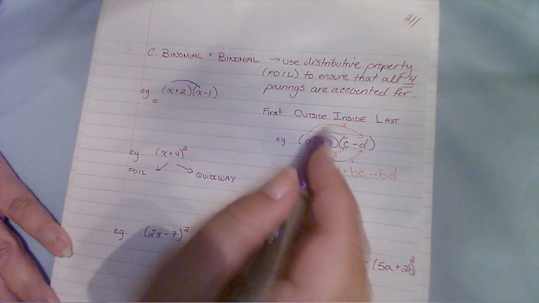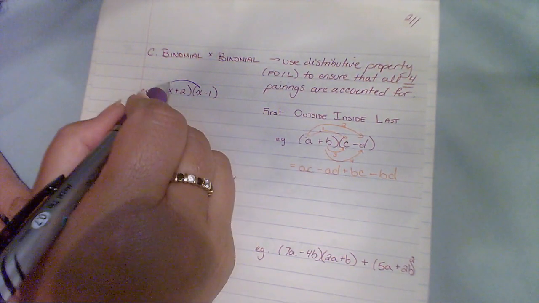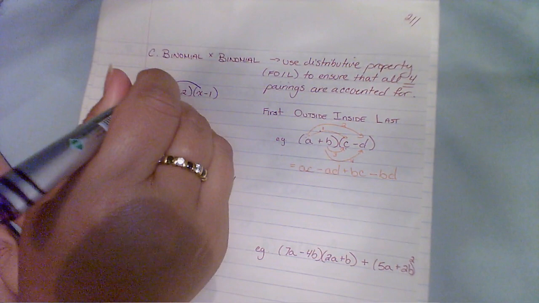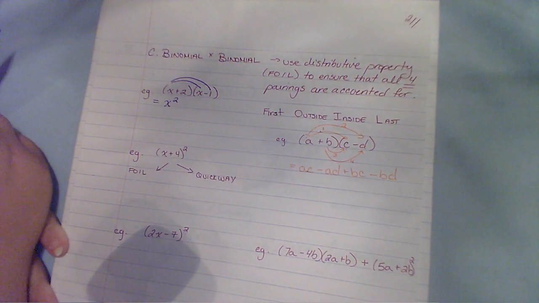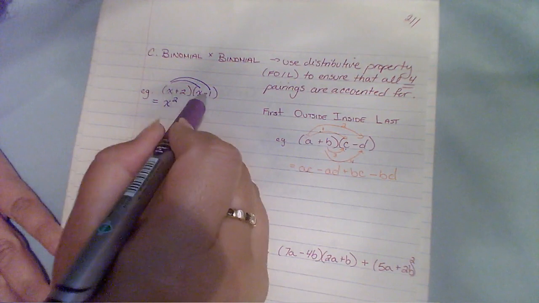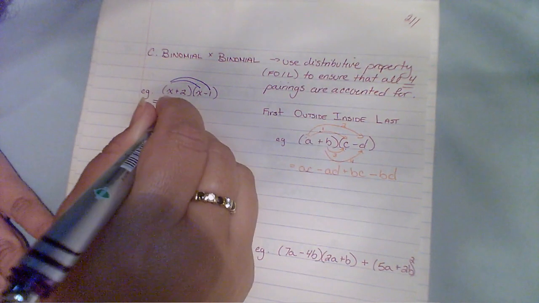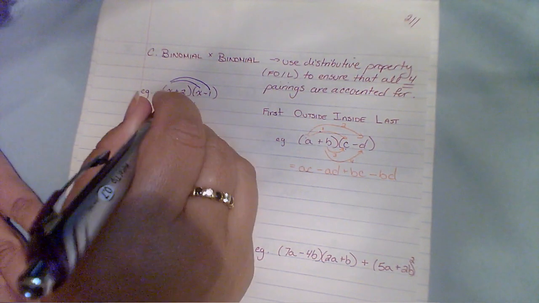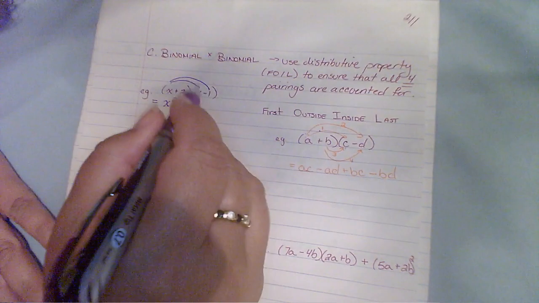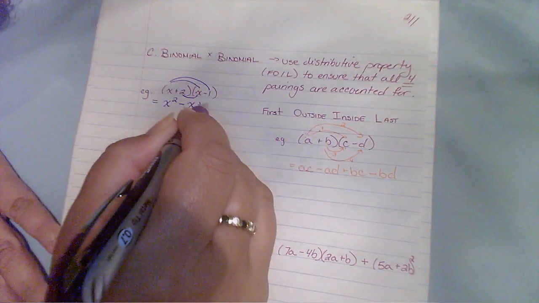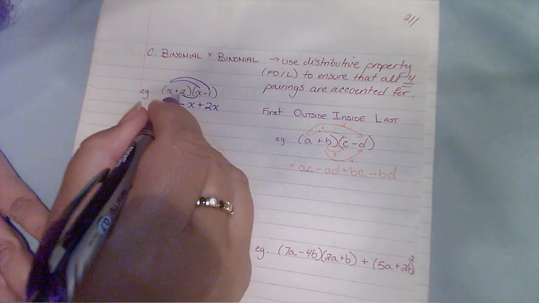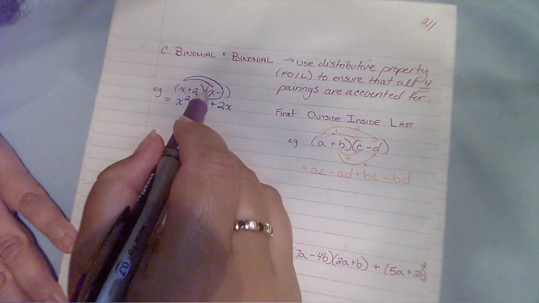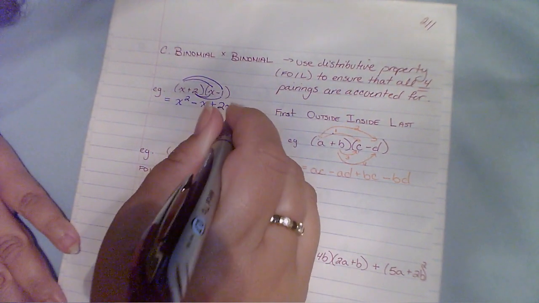So instead of just drawing 4 arcs all of a sudden, it's probably easier to just do it as you need them. So x times x, x squared. Now I'm going to say, okay, what do I get when I have my outsides meeting each other? Sign negative, number 1, x. And again, you don't have to write the numerical coefficient of 1. It's understood to be a 1. Now I'm going to do my insides. Sign positive, number, 2 times 1 is 2, and the letter is x. And then my outsides, last in the first bracket, last in the last bracket. Sign is negative, number is 2, no letters.